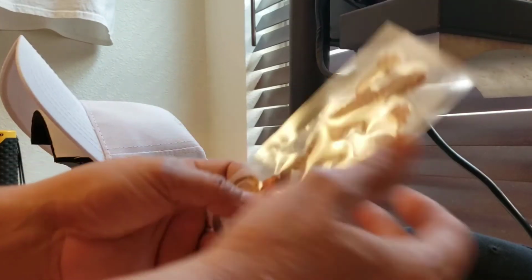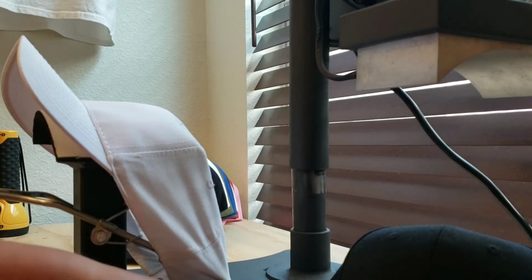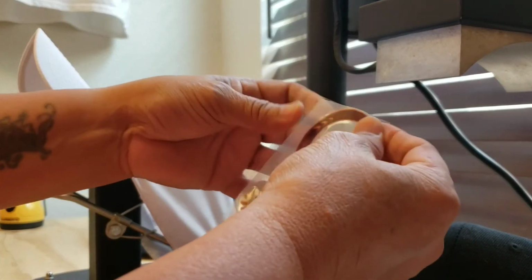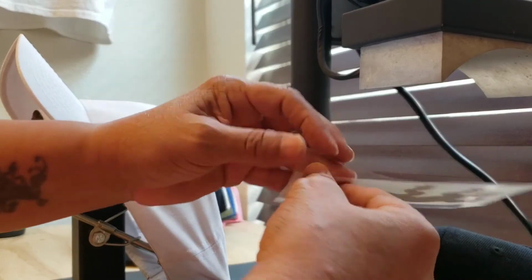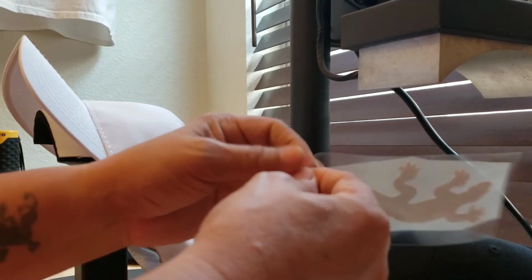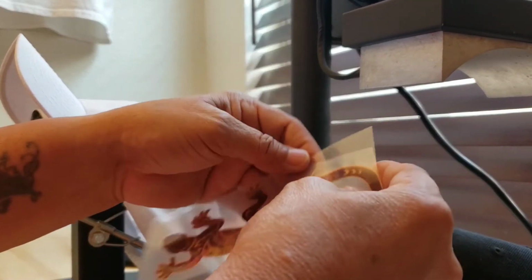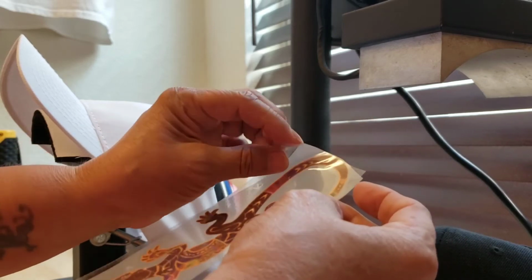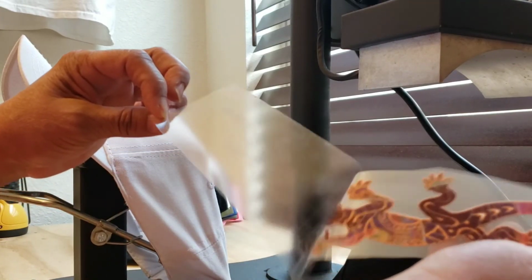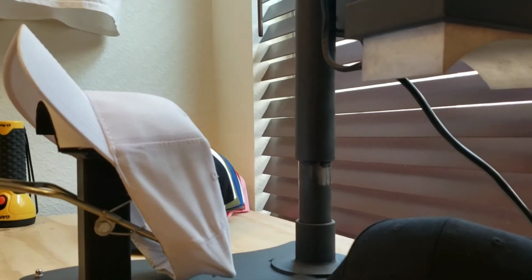I don't have a squeegee. I should have grabbed the high-tack one. Let me grab a high-tack one. Hang on, that's not gonna work. Sorry, I'm gonna have to move the camera for a second.